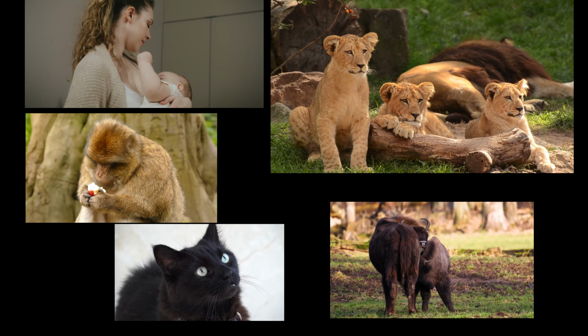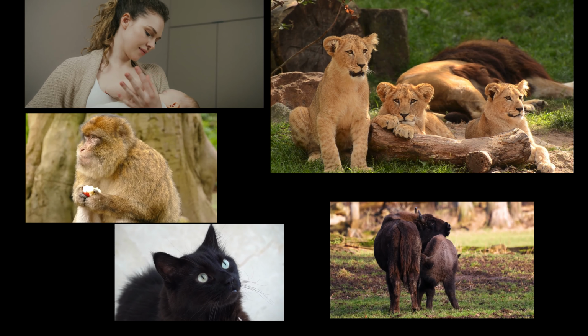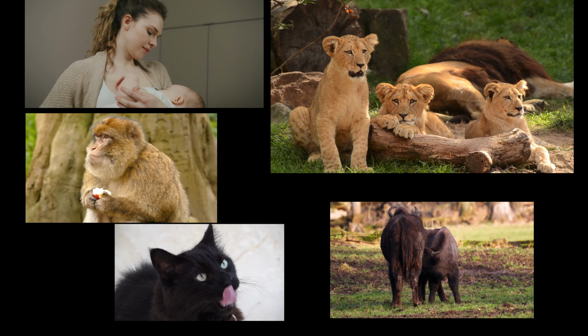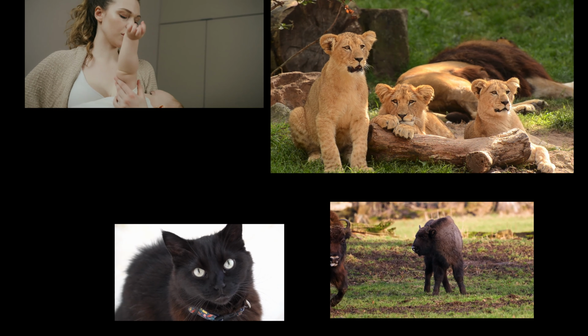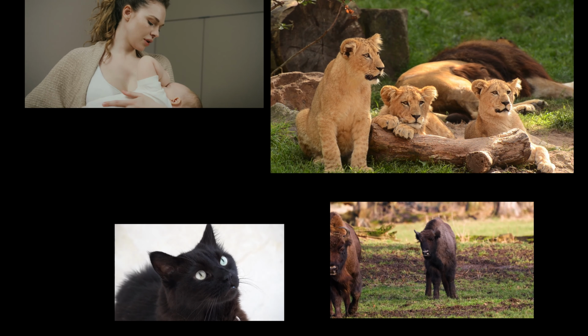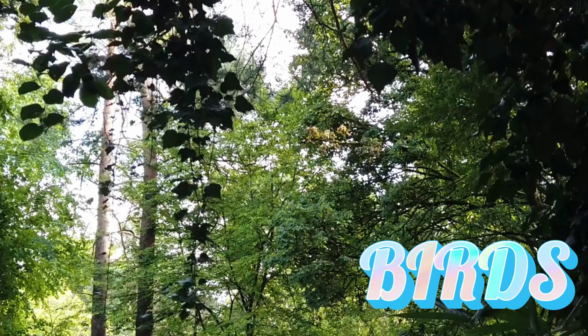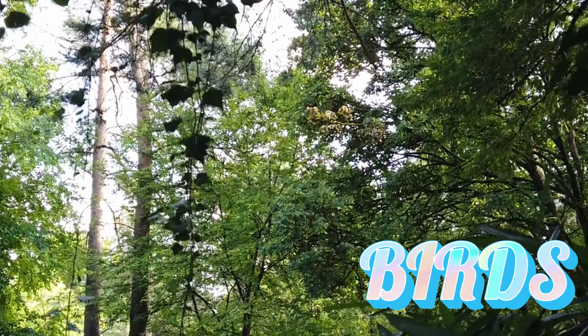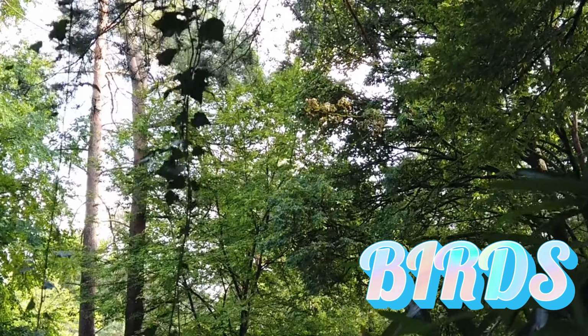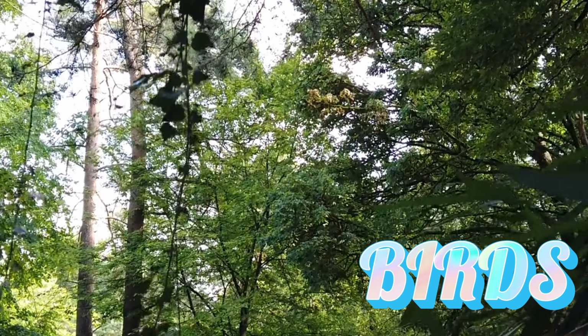Mammals are a testament to the incredible adaptability and resilience of life on Earth. From the tiniest shrew to the largest whale, each species plays a vital role in the tapestry of our planet's ecosystems. Welcome to the amazing world of birds. These incredible creatures captivate us with their beauty, songs, and astonishing abilities.